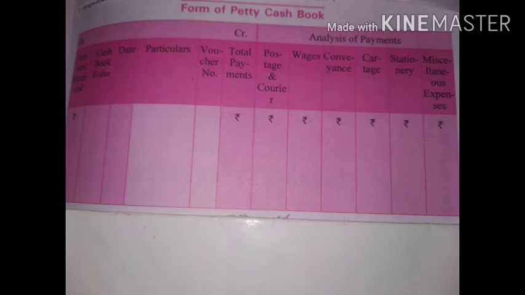The main cashier checks all that, and then reimburses him the amount spent by him in the month. This way his total amount becomes equal to the amount paid to him at the beginning of the month. So this is the system of this petty cash book, and this is how the petty cash book is maintained.